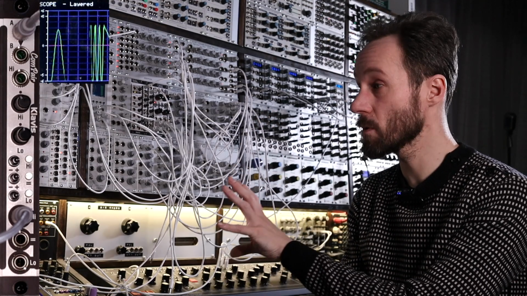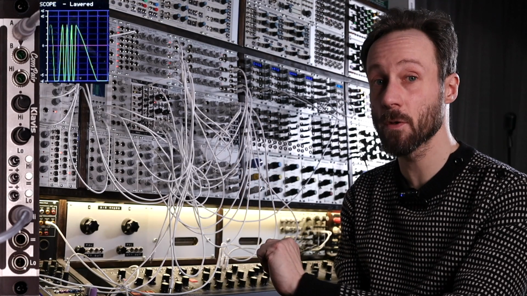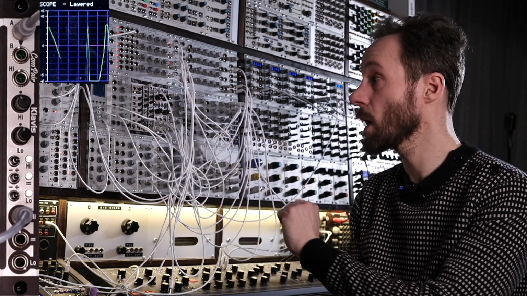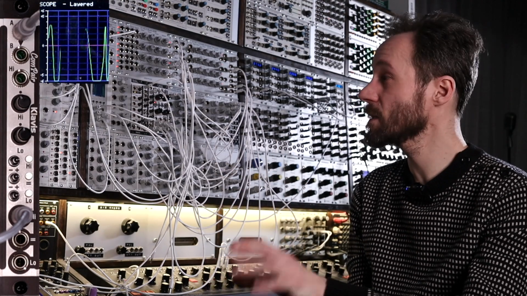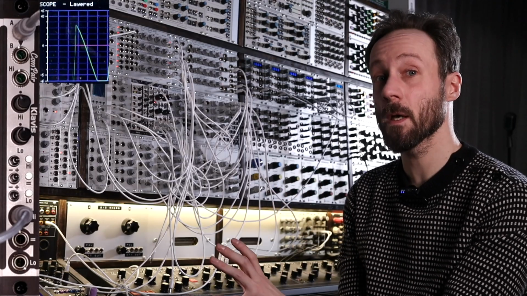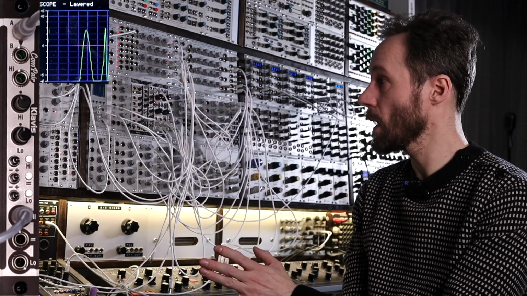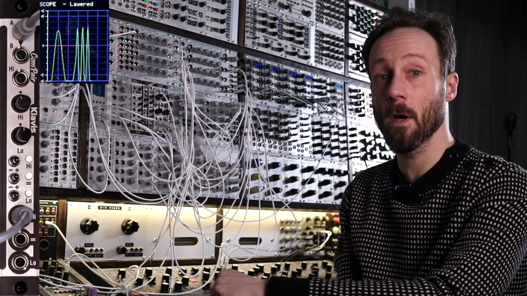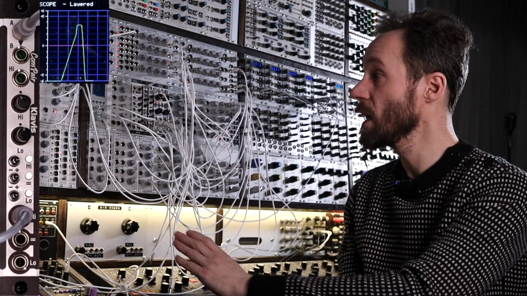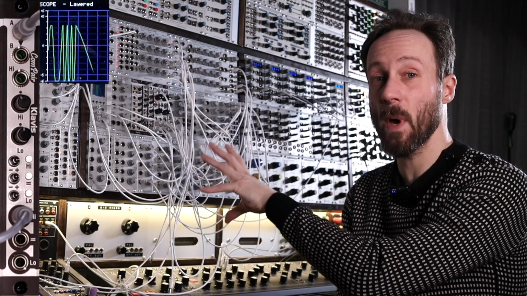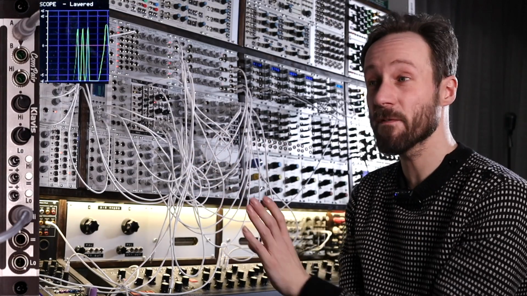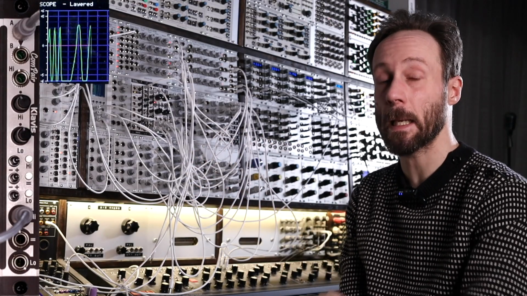A comparator is always nice to have in your system, so I'm very happy with this one. And yeah, it feels nice. It is small, it doesn't take up too much space, and it really fits in nice with the other modules from Klavis. If you don't like how the black and silver panel looks, they also have it in a fully black version.